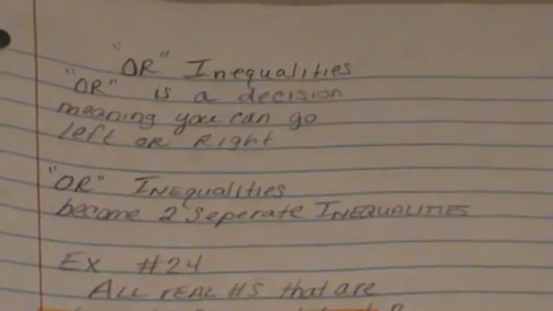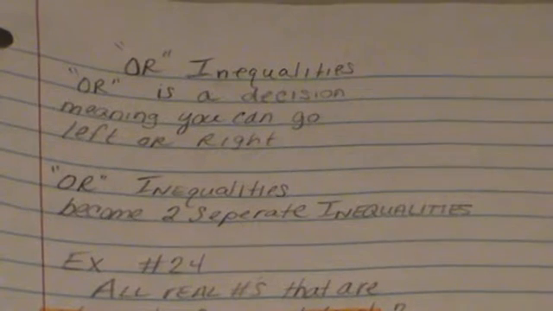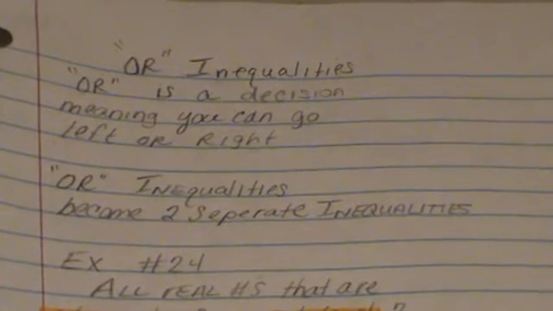Alright, so the last thing that we have to learn for today is the OR inequalities. I know you guys have a shortened class period, so I'm going to try to get through this real quick. OR inequalities basically means that you have a decision, meaning that one's going to go left and one's going to go right. You can go this direction or that direction. That's where the word OR comes in. When you're doing an OR inequality, especially when we learn to solve them in the next section, they're two individual problems. So when you go to learn how to graph them, you have to consider one at a time.